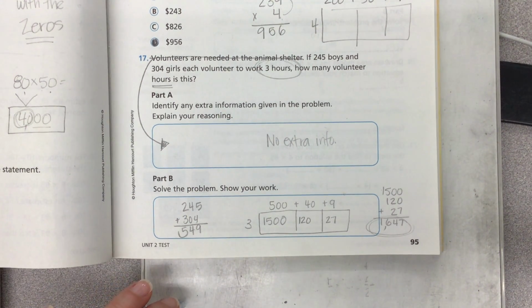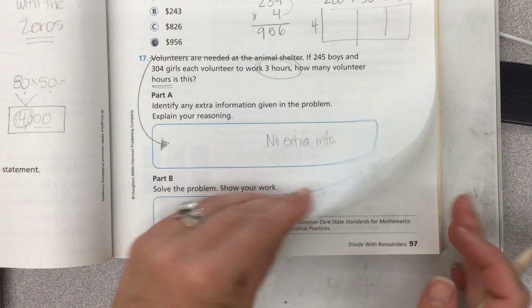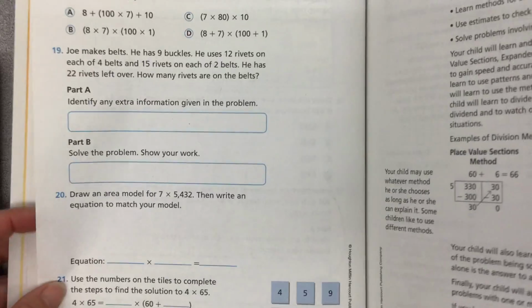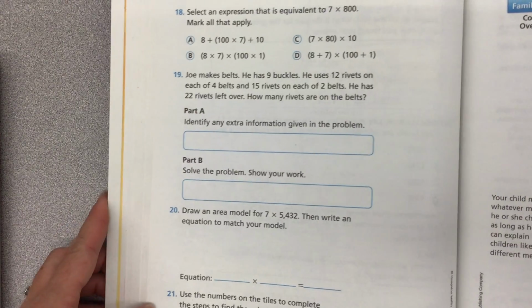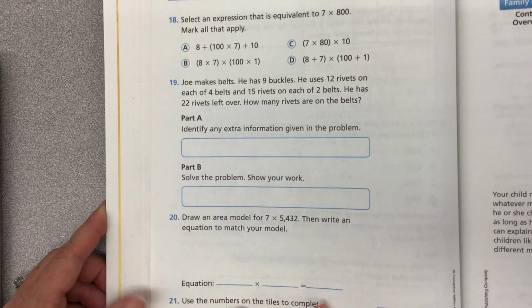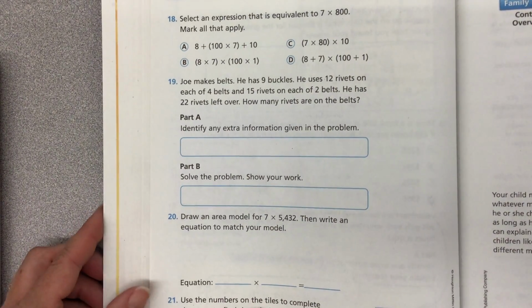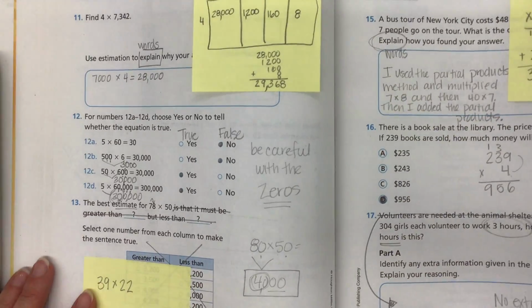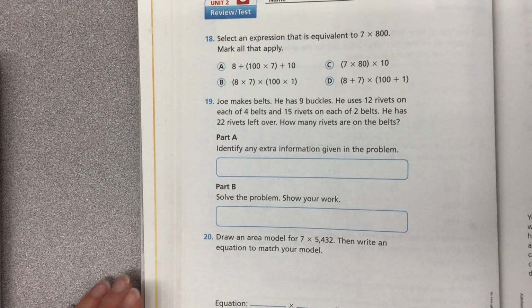All right. Did you get 1,647? Yes. Okay, go ahead and finish it up. I'm going to give you a few moments to work ahead on number 18. You can do 18, 19, 20, and 21. Let's see how many problems we can finish on this page. Annie, keep working. If you're finishing up number 17, please feel free. We'll check in a few minutes on page 96.